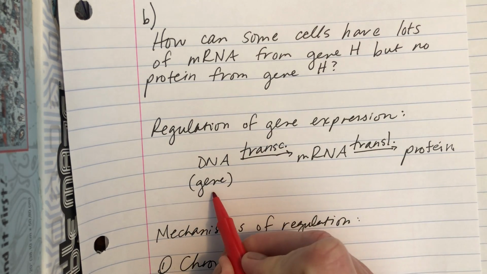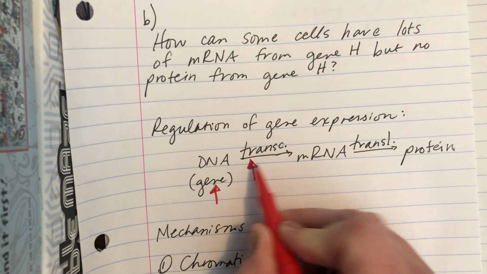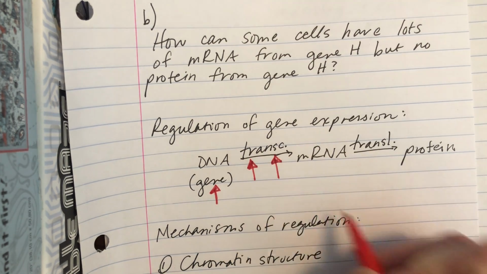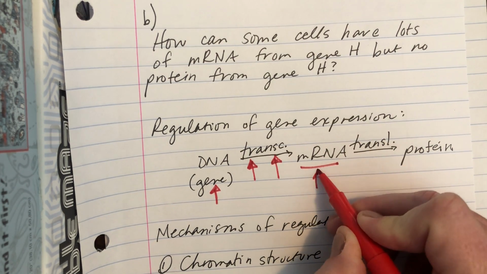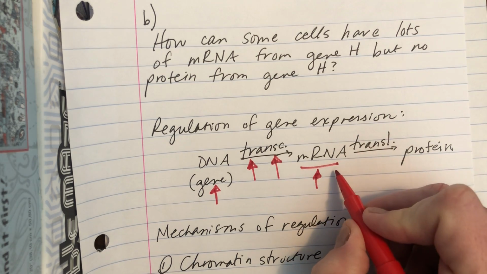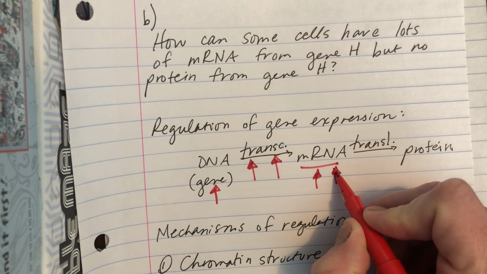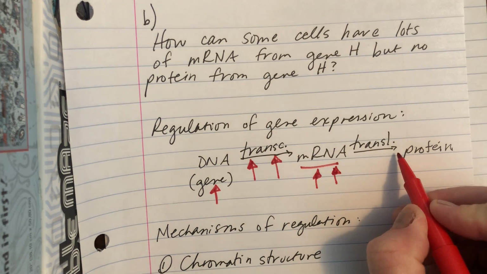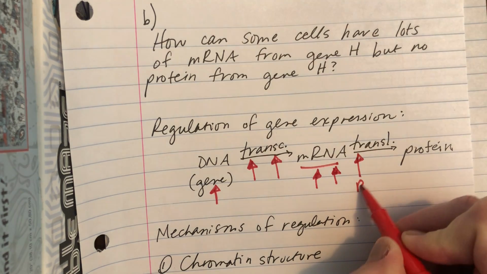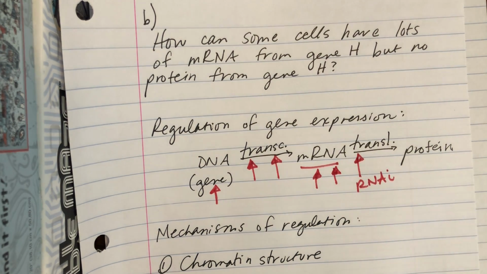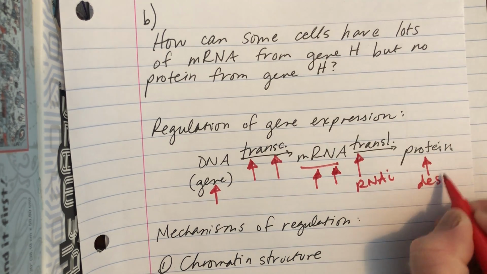Well, you can regulate how tightly wound this is. You can regulate whether or not the gene is transcribed. You can regulate how fast the gene is transcribed. Then when you get the messenger RNA, you can regulate the 5' cap and poly A tail. You can regulate the removal of introns. Then when you get to translation, you could have RNAi come in, which would block translation. When you get to the protein, you could destroy the protein.